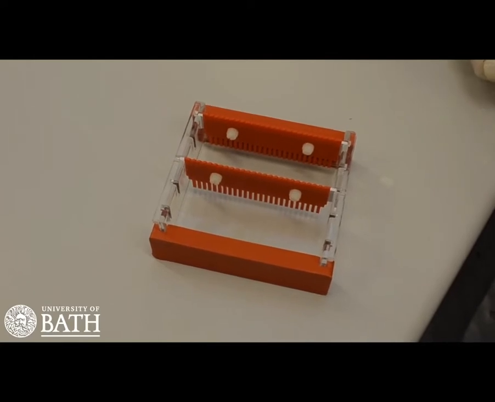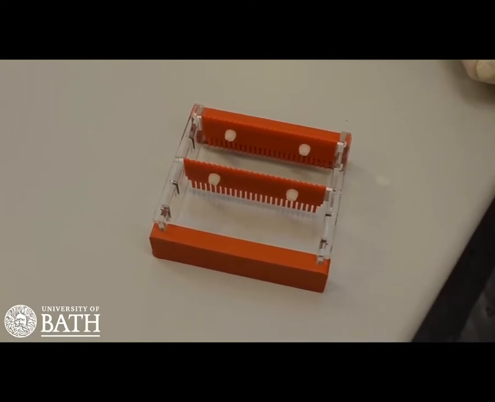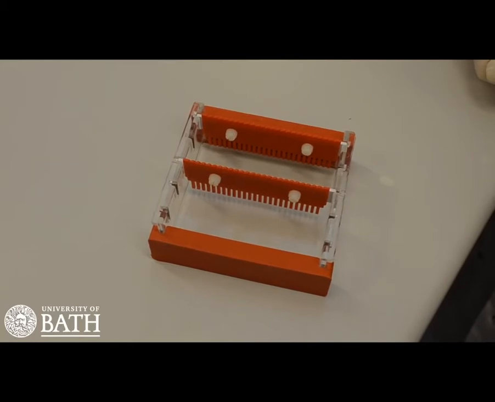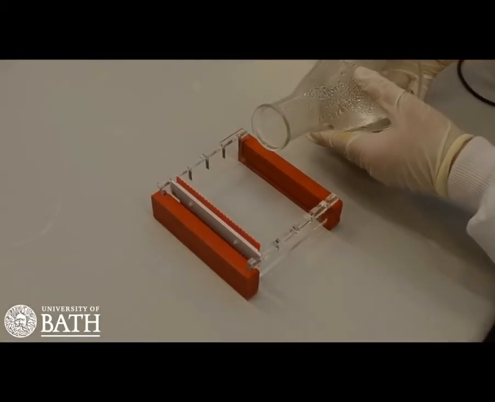Place the comb in the large sample teeth at one end of the casting tray to create wells. Do the same with the other side, again making sure that the comb is in place. Your casting tray is now ready to have the thick agarose gel mixture poured into it.